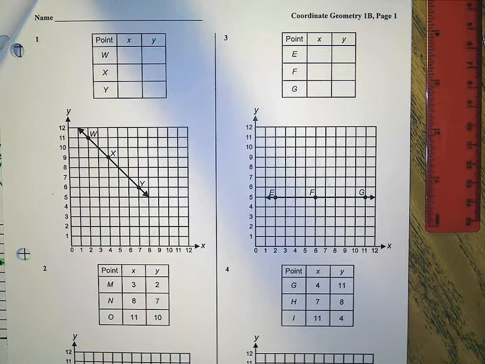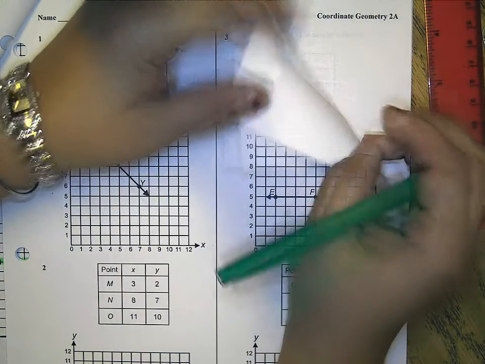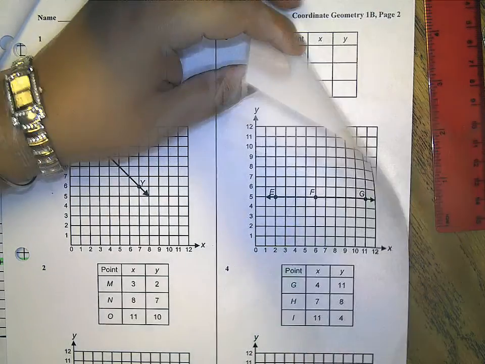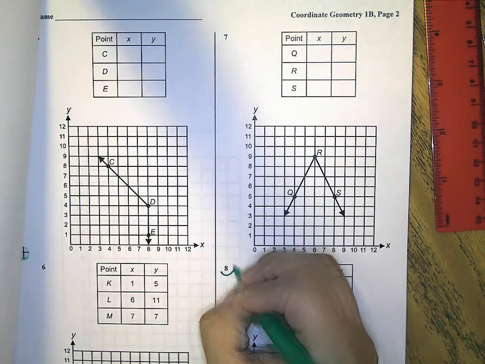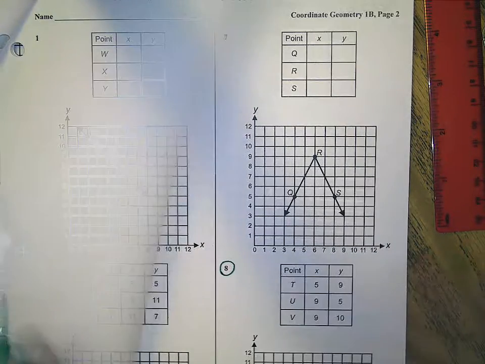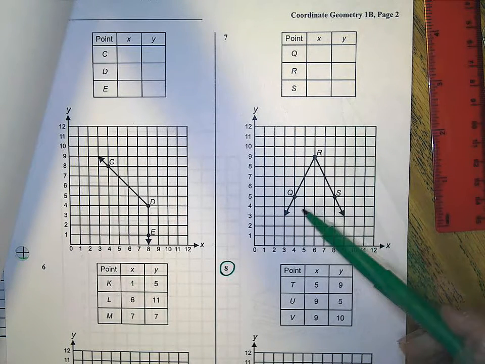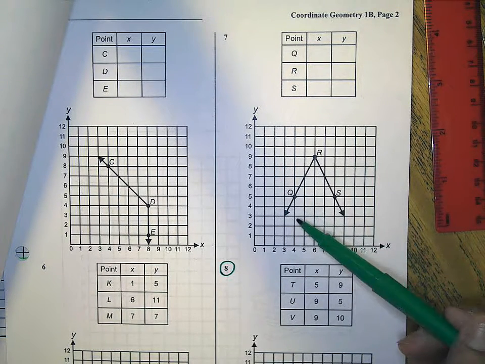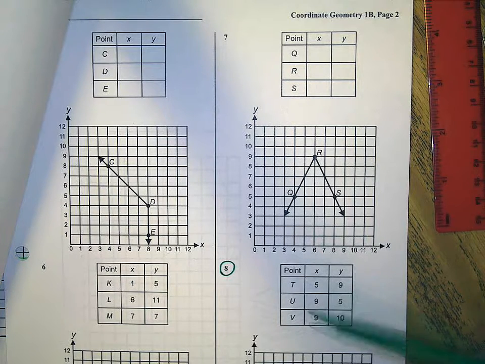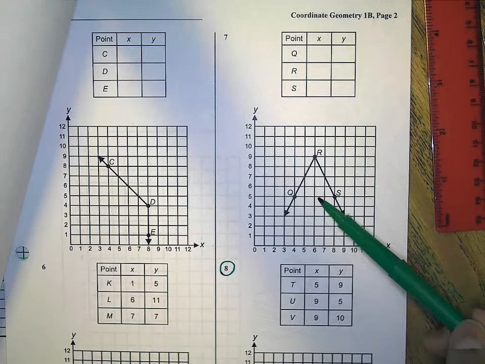Alright, for homework, you have Coordinate Geometry 1B, pages 1 and 2. You have a total of 8 questions. Please make sure to do all 8. This one up here goes for this bottom one.